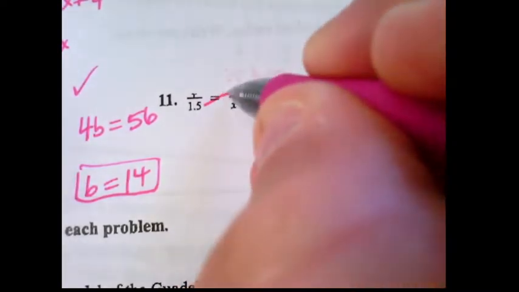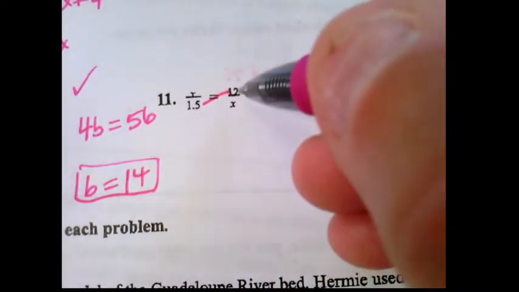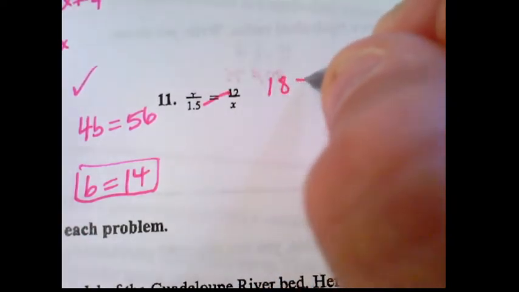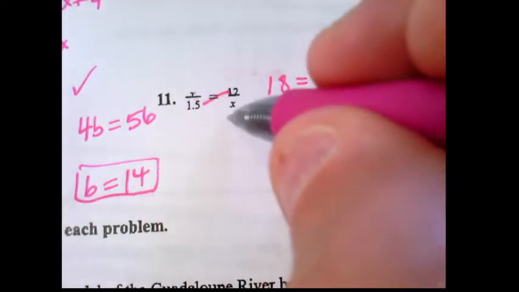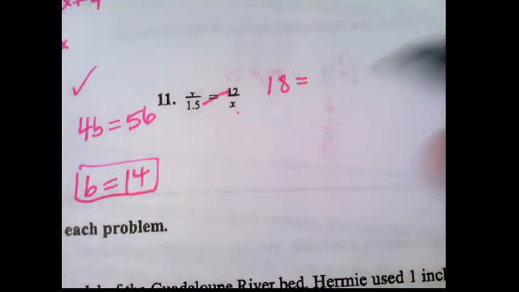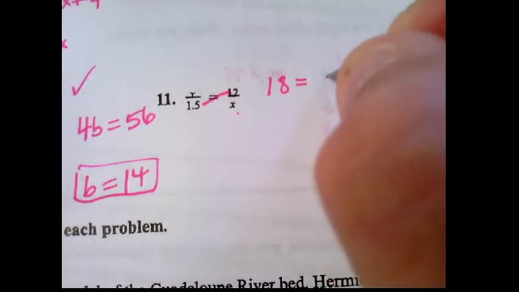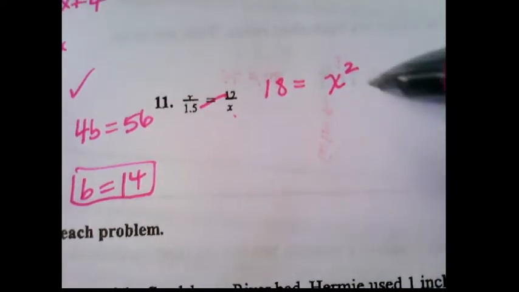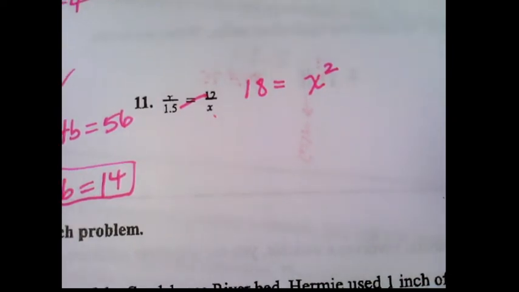Now, I'm going to jump over here to number 11. This one gets to be a little tricky, and I want to see if you guys knew this from last year. If I multiply 12 times 1.5, I'm going to get 18. If I multiply x times x, it's not 2x. It's going to be x squared. X times x. 3 times 3 is what? It's actually 3 squared. Okay? X times x is x squared.